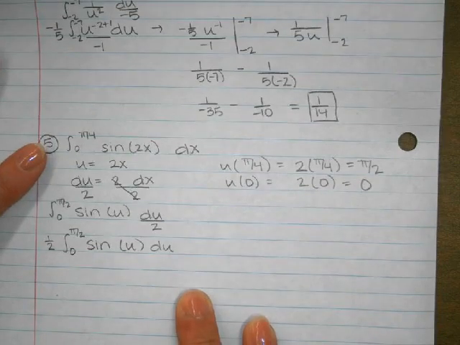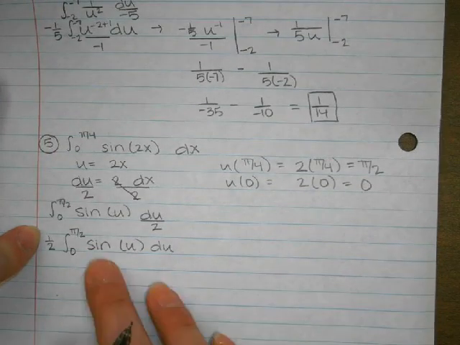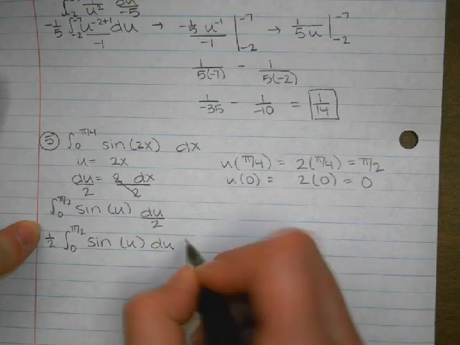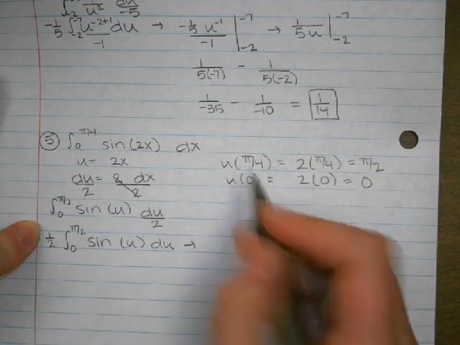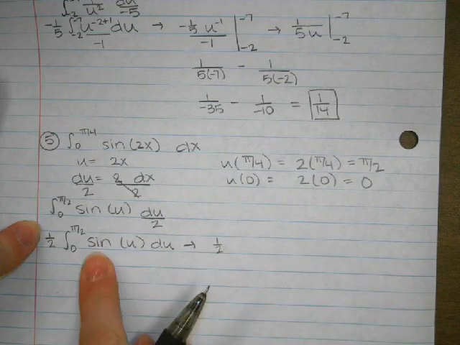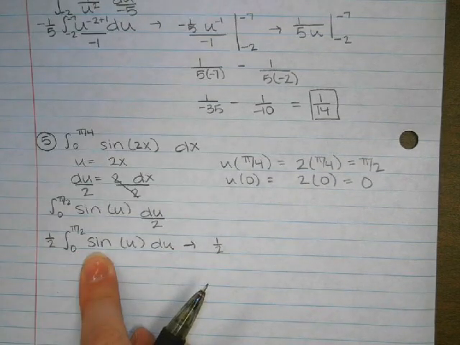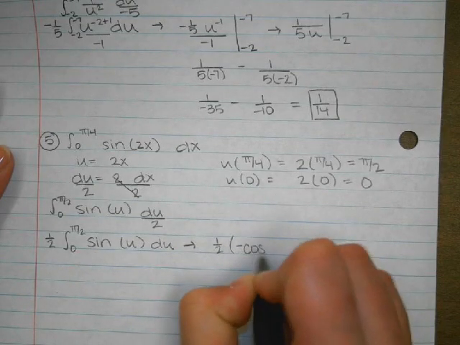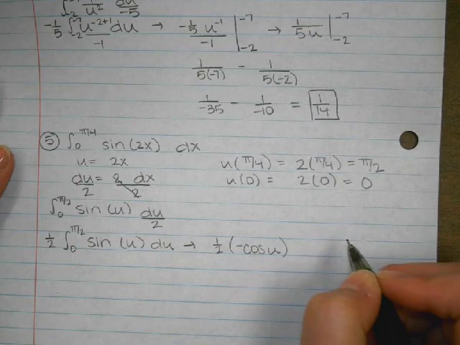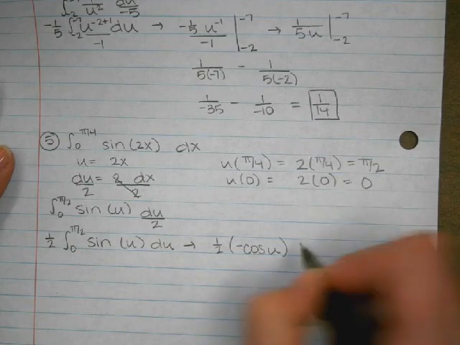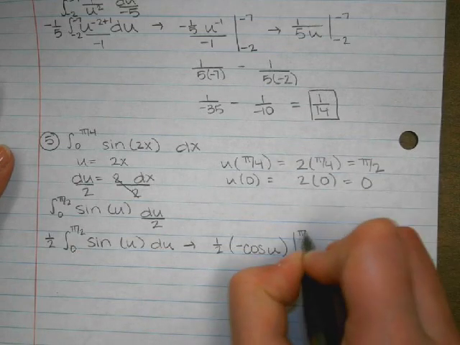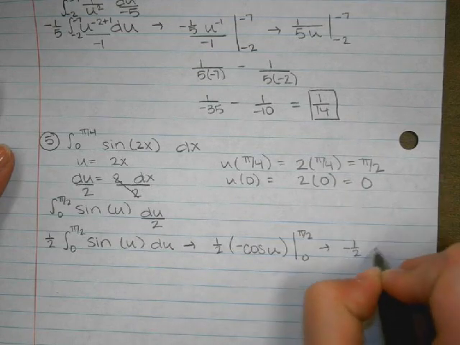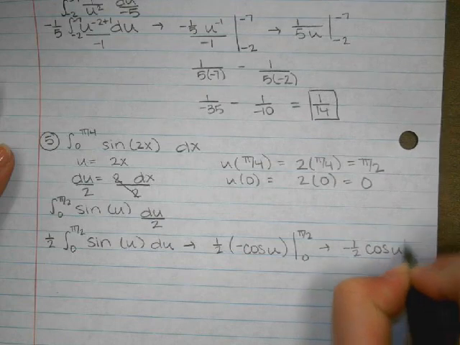Okay, so now we're ready to take the antiderivative of this, or to integrate this. And so when I do that, I get 1/2, and then the antiderivative of sine is negative cos. Then we have from 0 to pi halves, and so really I'm going to think of this as negative 1/2 cos from 0 to pi halves.